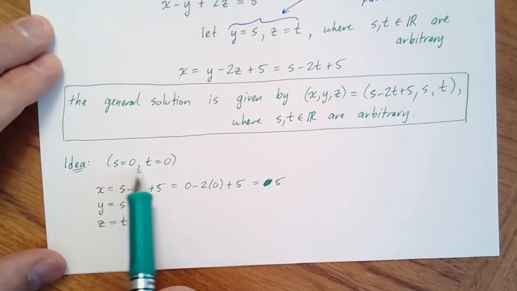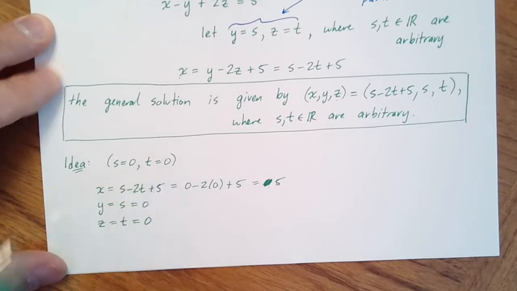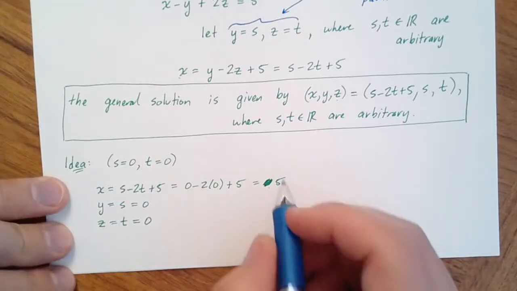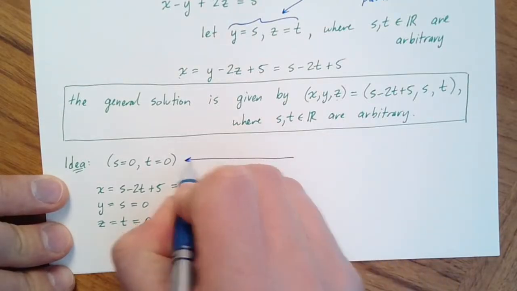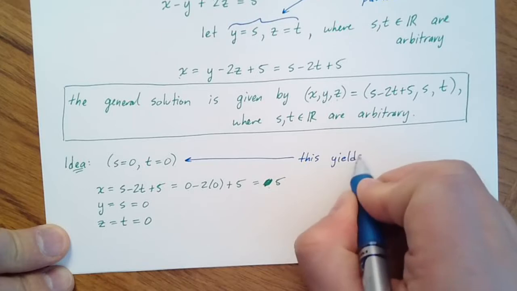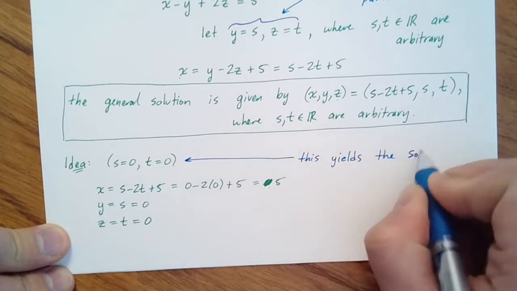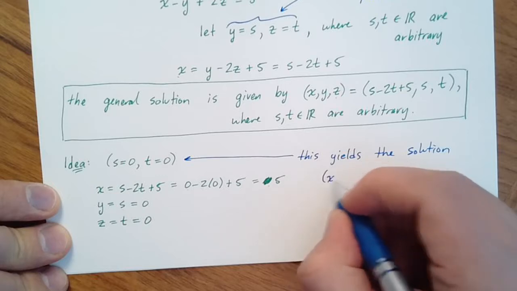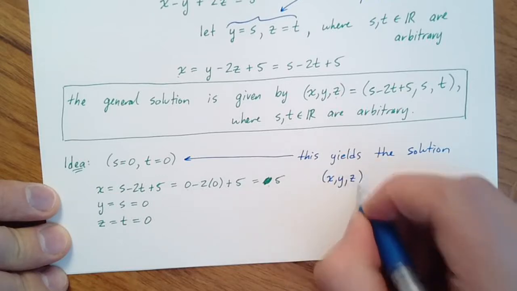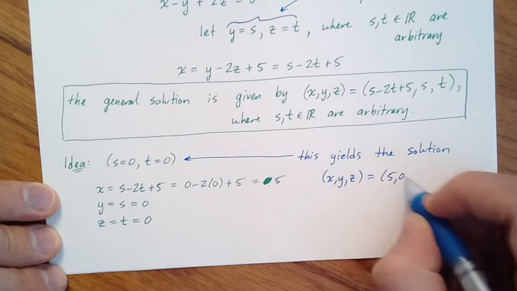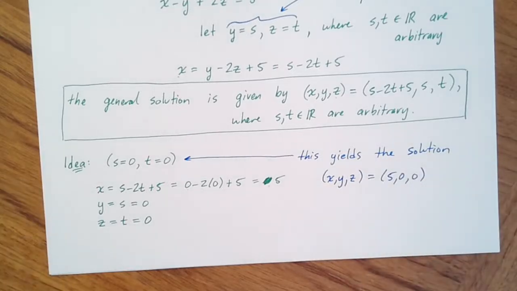So this choice of parameters corresponds to the solution. Let me add this in blue. So this yields the particular solution, x, y, z equals 5, 0, 0. Right, so that's one particular solution to the linear system.